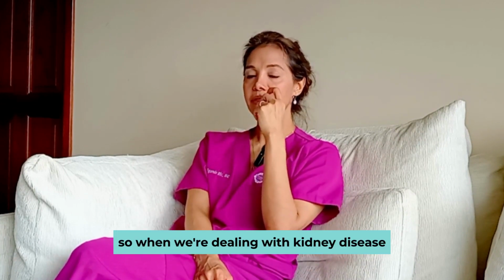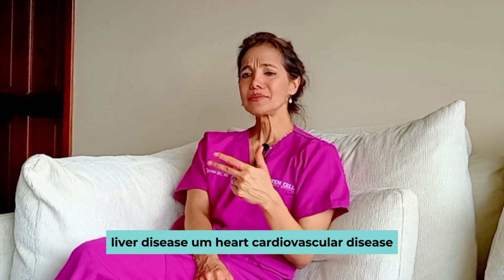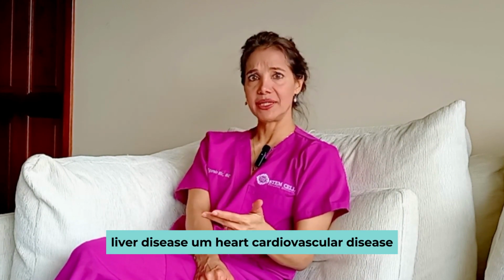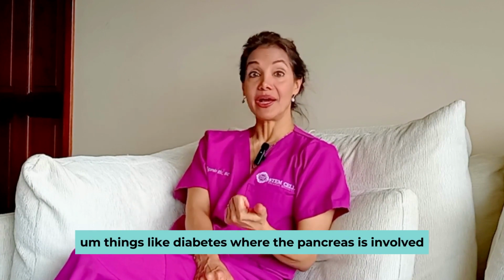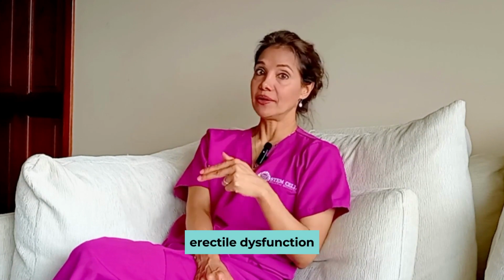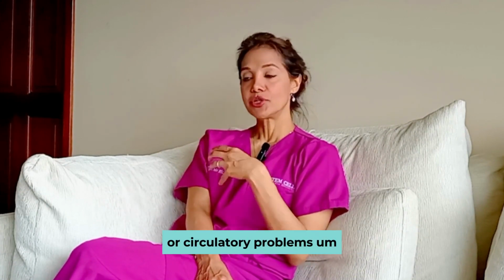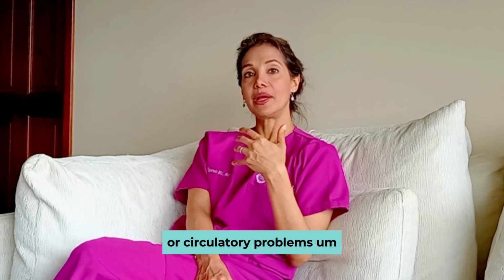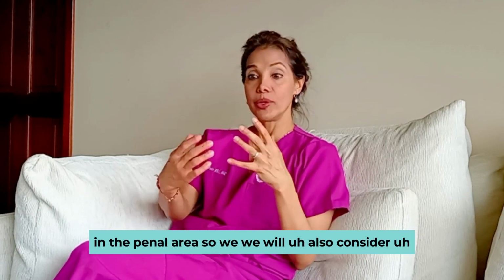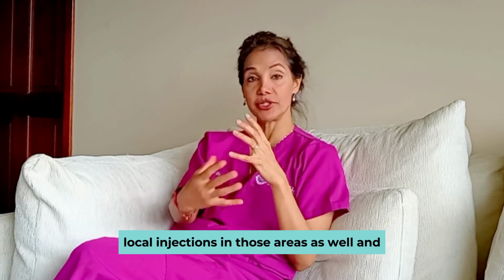Also, local organ injections. So when we're dealing with kidney disease, liver disease, heart and cardiovascular disease, things like diabetes where the pancreas is involved, erectile dysfunction, where there could be direct injury or circulatory problems in the penile area, we will also consider local injections in those areas.